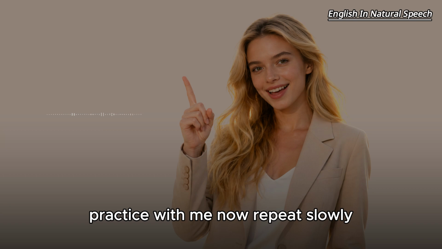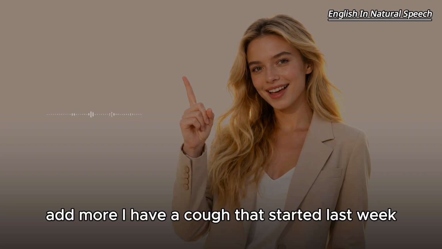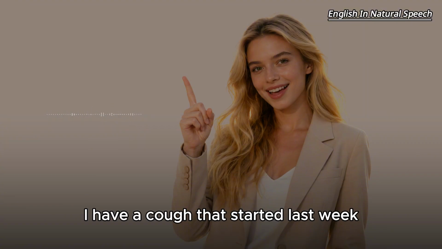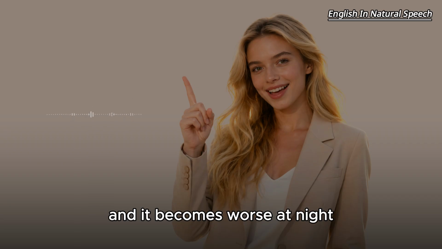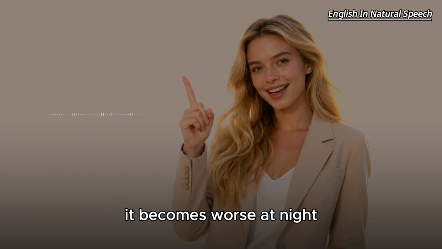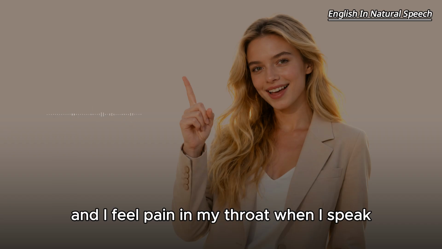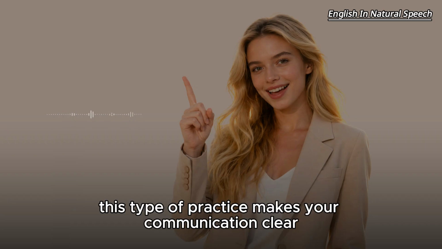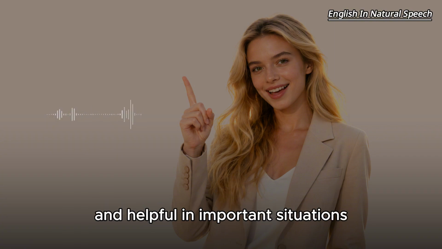Practice with me now. Repeat slowly. I have a cough. Add more. I have a cough that started last week. Add again. I have a cough that started last week and it becomes worse at night. Add more. I have a cough that started last week. It becomes worse at night and I feel pain in my throat when I speak. This type of practice makes your communication clear and helpful in important situations.